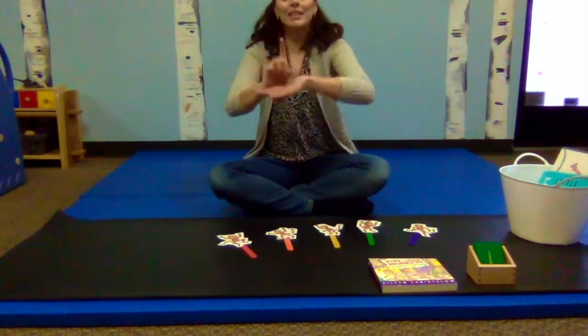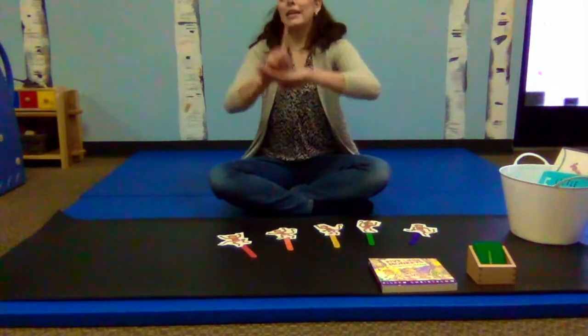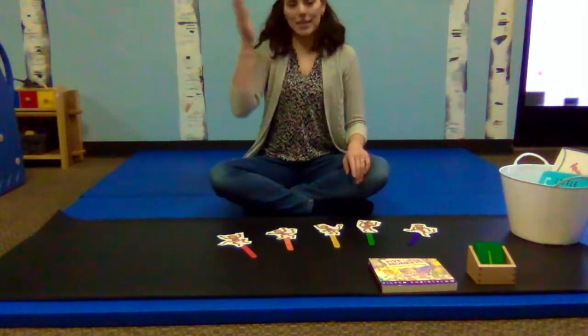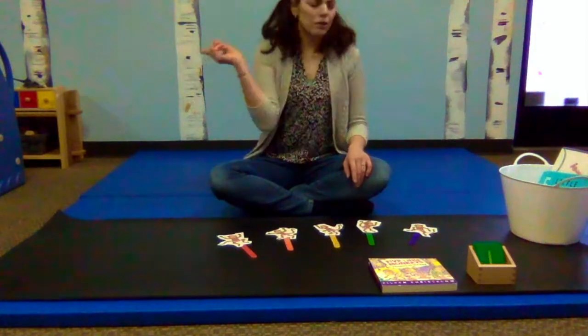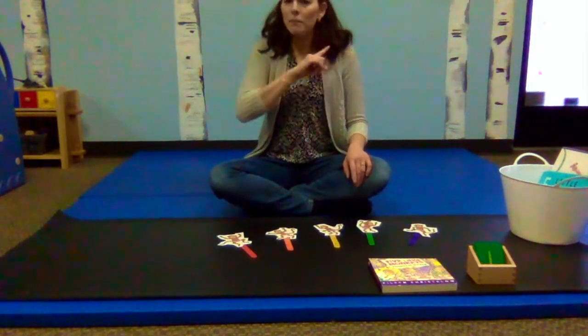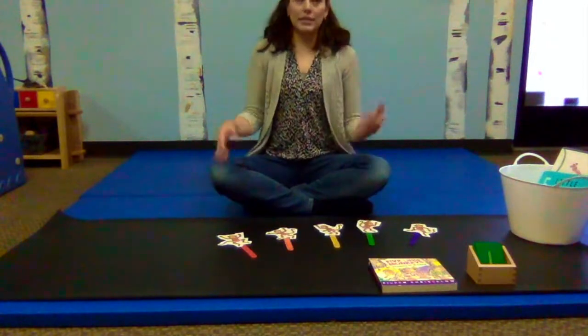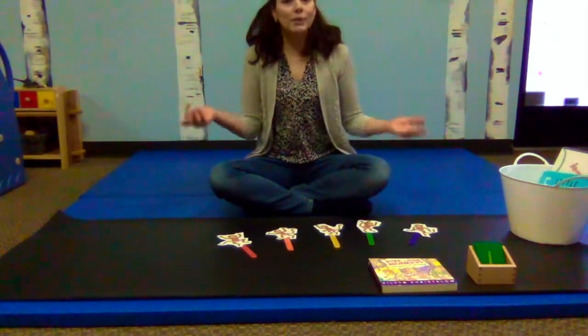1 little monkey jumping on the bed. He fell off and bumped his head. Mommy called the doctor and the doctor said, no more monkeys jumping on the bed. Or they sometimes say, get those monkeys back to bed.